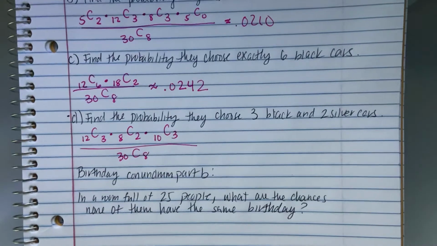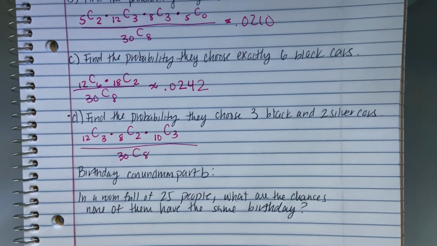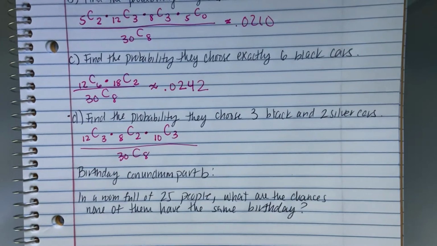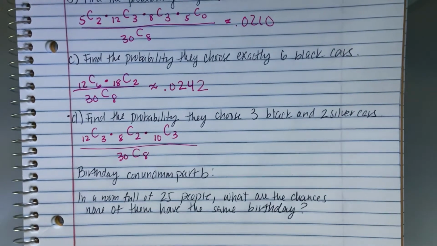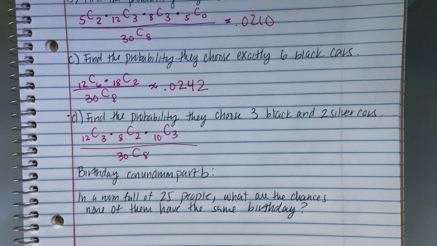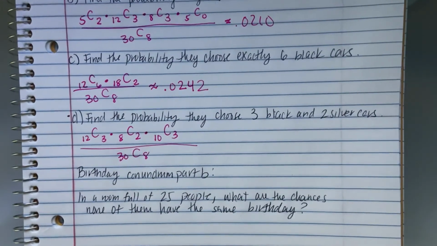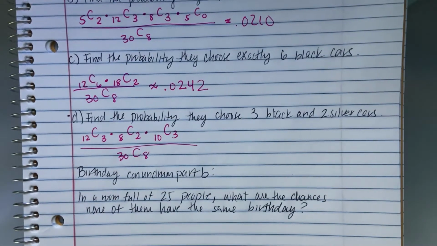So again, this goes back to the subgroups from the previous video. Break your subgroups down. If they ask for something specific, it's going to get its own group. Anything left over just gets paired together. So just be aware of that. So 12 choose 3, times 8 choose 2, times 10 choose 3. All divided by 30 choose 8.